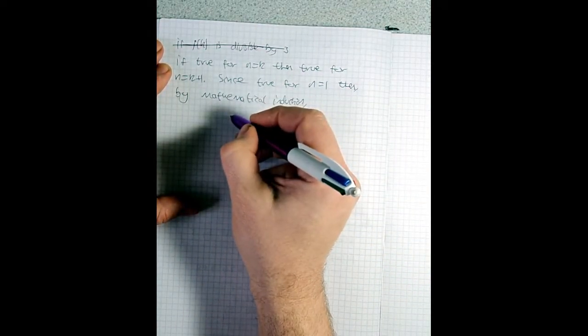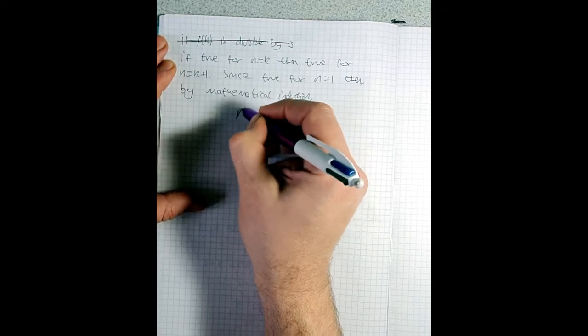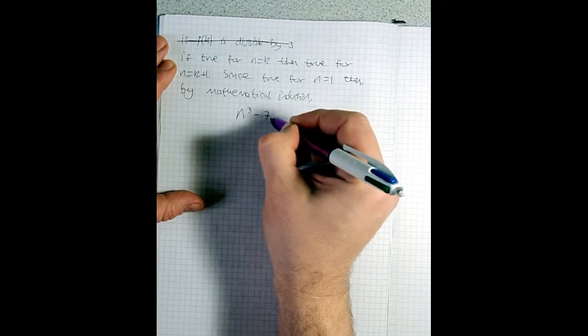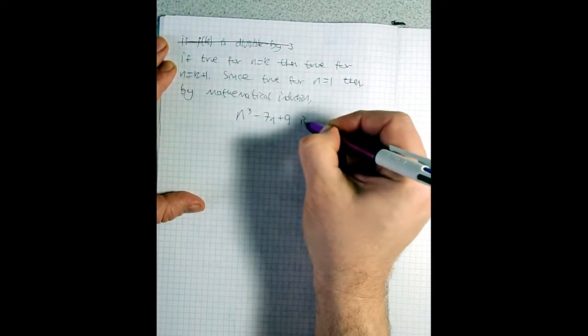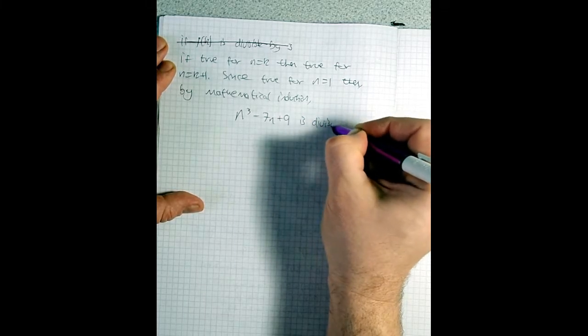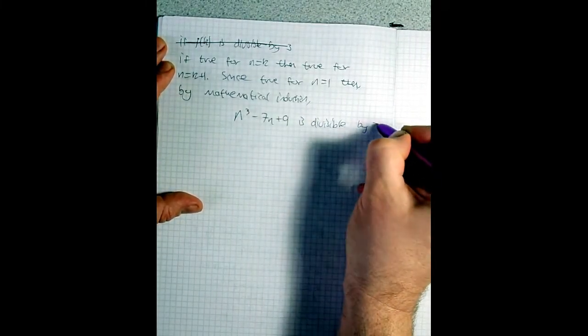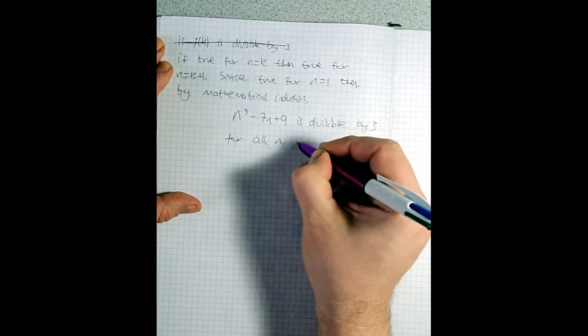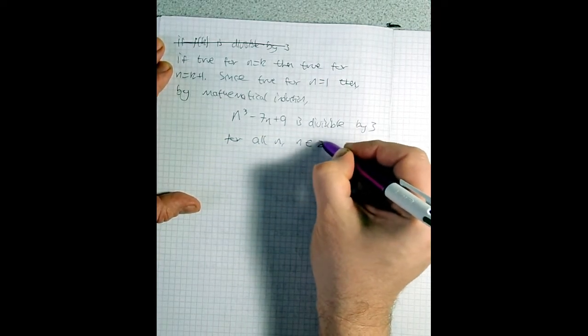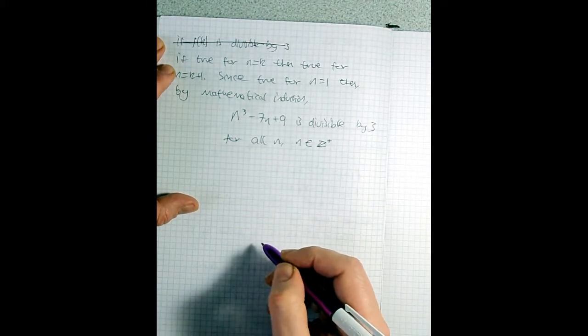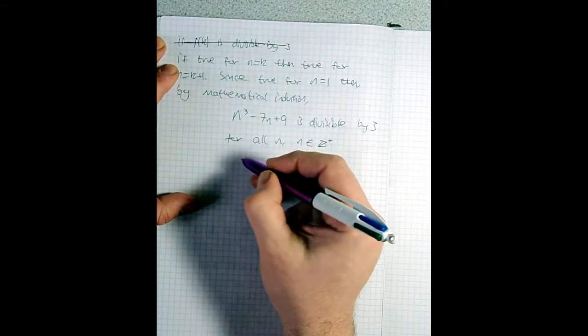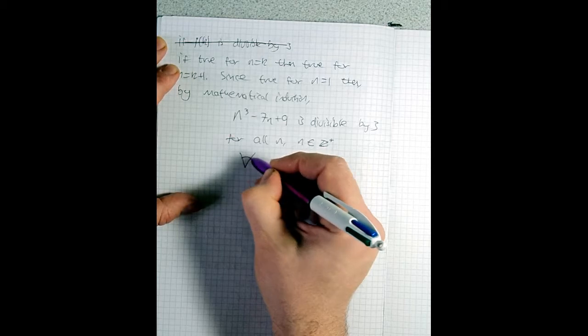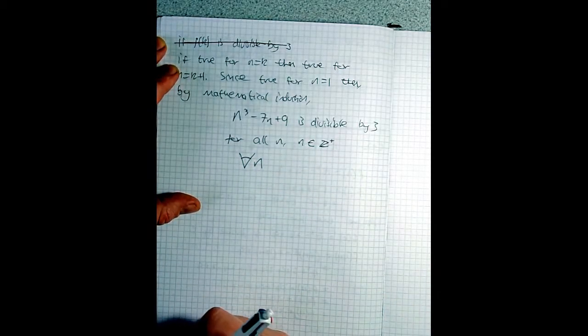what did I want to prove? It's n cubed minus 7n plus 9 is divisible by 3 for all n, where n is a positive integer. Reminder, the symbol for all n. I could have just written that.